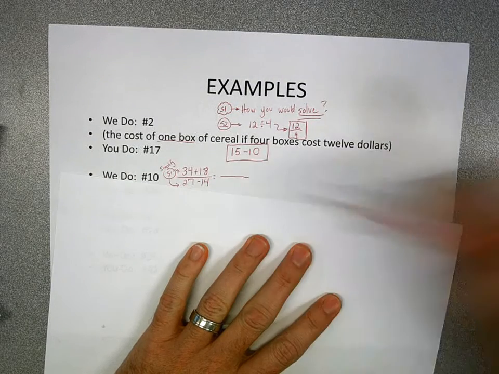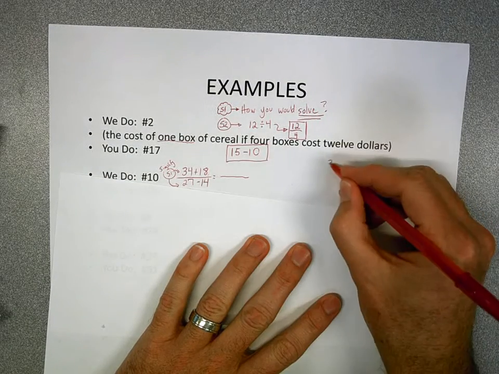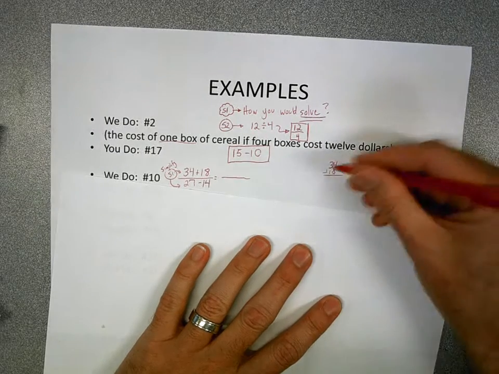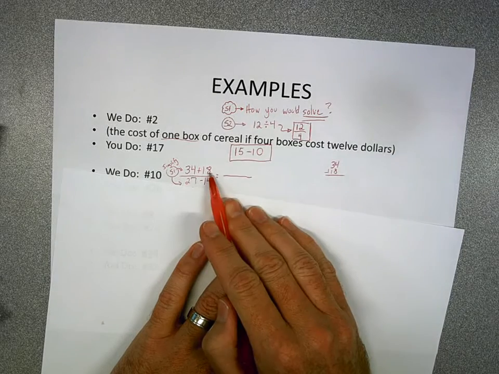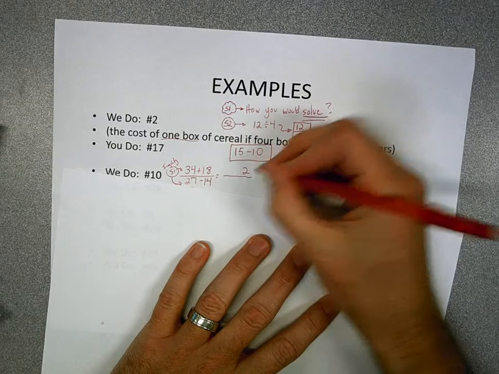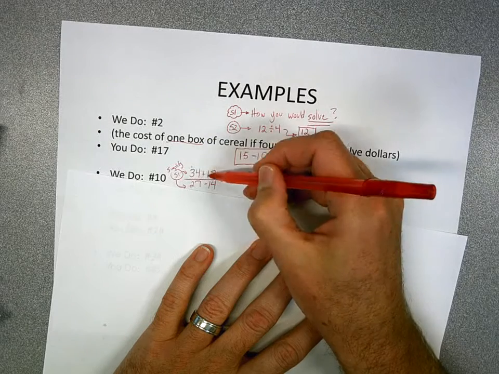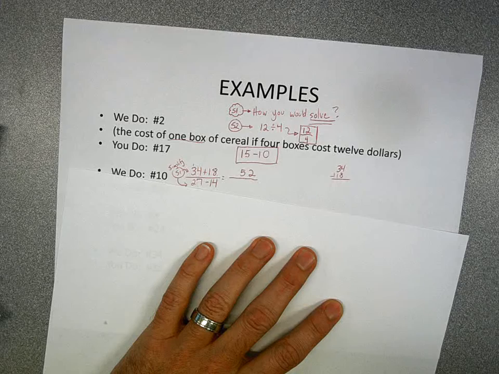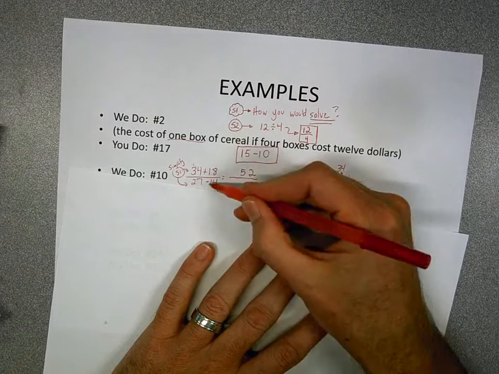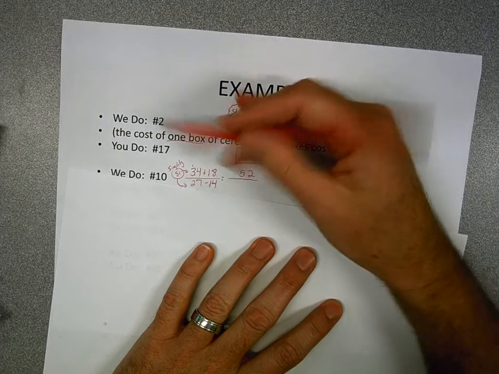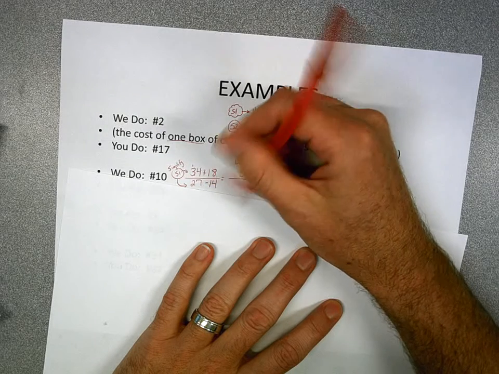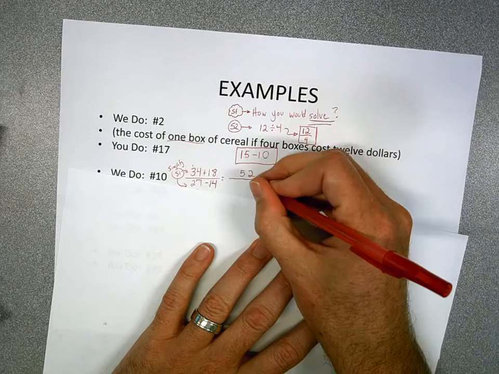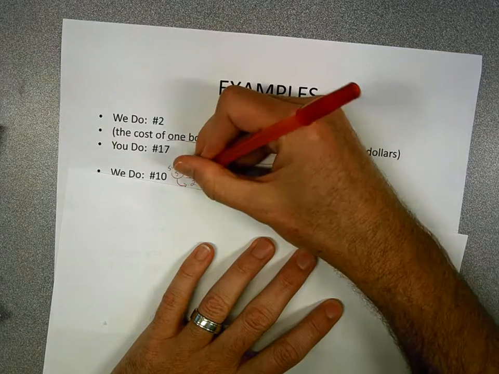So 34 plus 18, you can go over to the side and add it like that if you'd like, make a little bit of scratch paper work. But instead, I'm going to just say 8 plus 4 is 12. Carry the 1. And so I have 1 plus 3 is 4 plus 1 is 5. So I end up with 52. And then the same thing here. This is a subtraction problem, so I'm going to simplify this by saying 2 minus 1 I can do, as well as 7 minus 4. I don't need to do any borrowing. So 7 minus 4 in the 1 spot is 3. 2 minus 1 is 1.